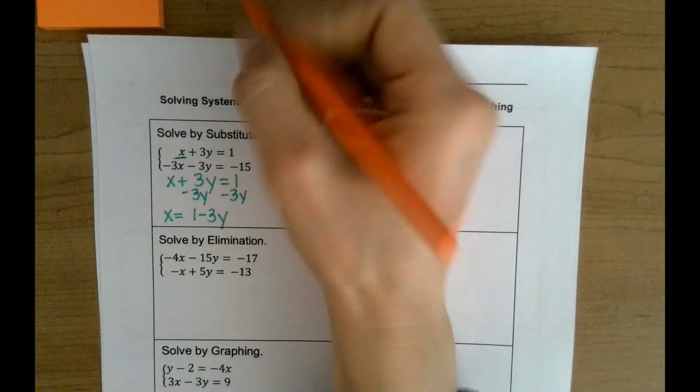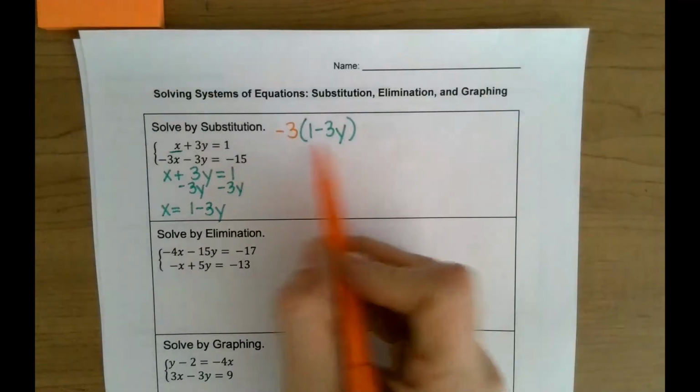Now in the other equation, I would do the negative 3, but instead of x, I'm going to substitute 1 minus 3y. So that's for what x equals.